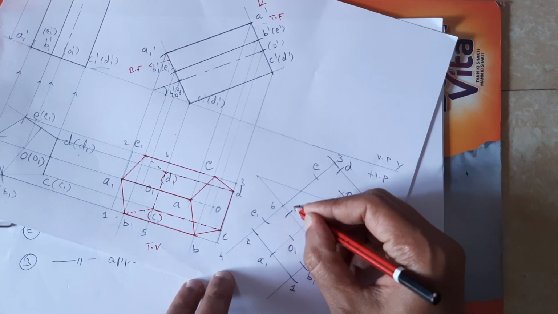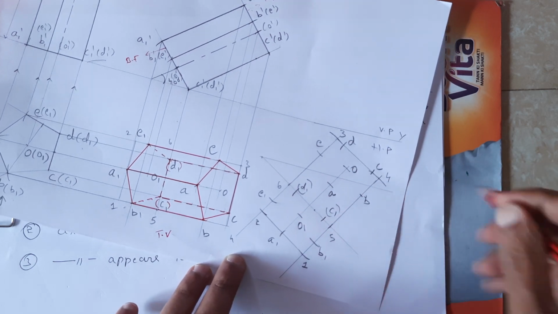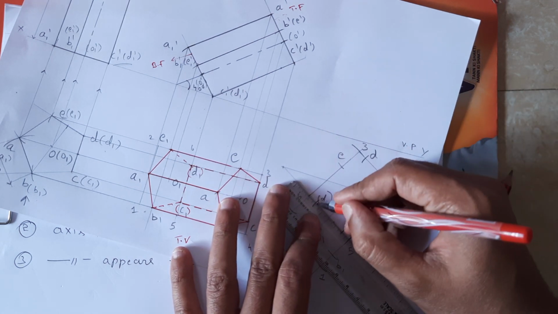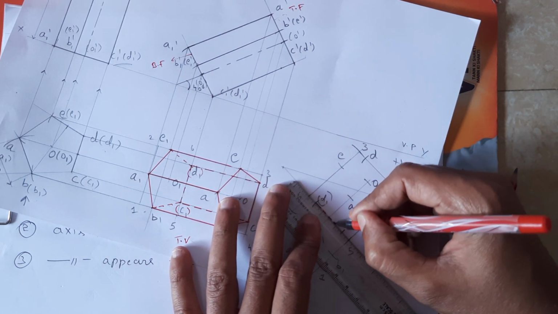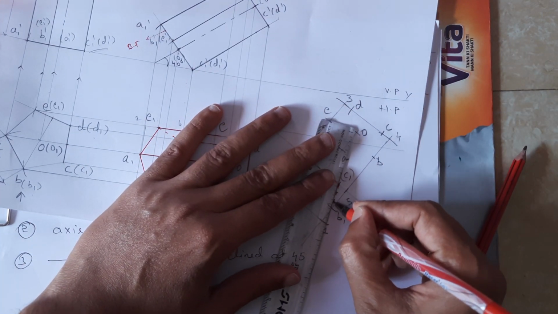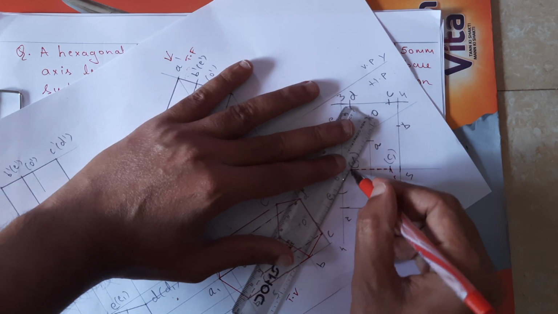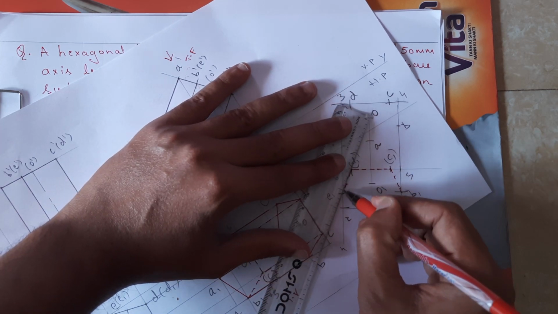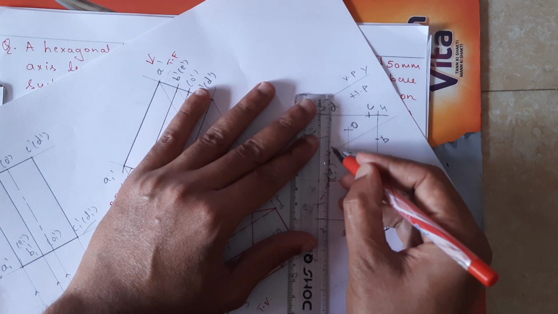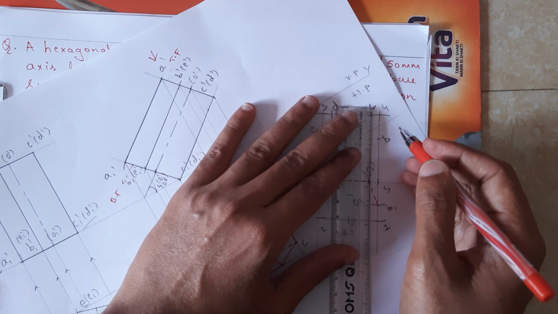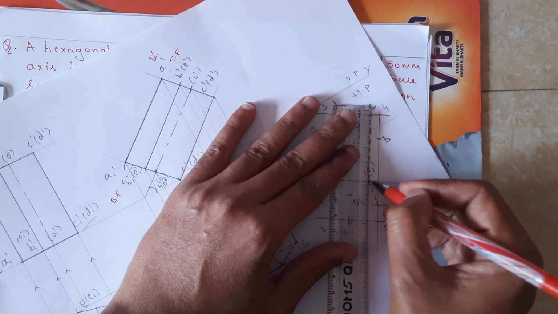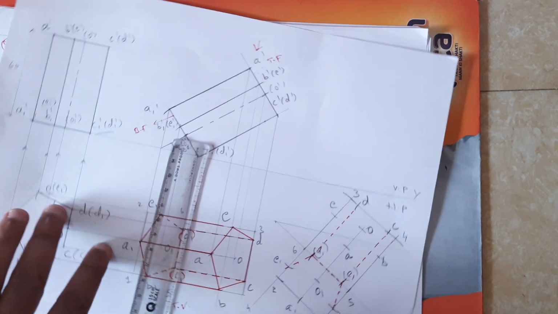Here D1 and C1 are in parenthesis. So D1 and C1 are in parenthesis. So this is invisible. This one is invisible. This one is invisible. It is similar to the previous step. There is no change between the visible and invisible edges. The only thing we are doing is inclining the resting edge at an angle of 30 degrees.